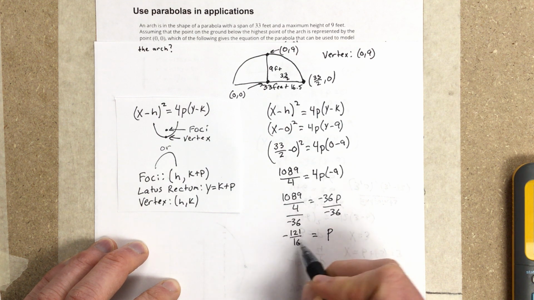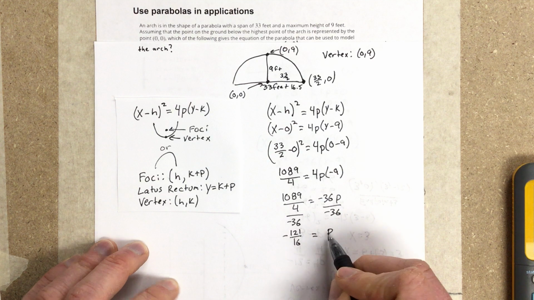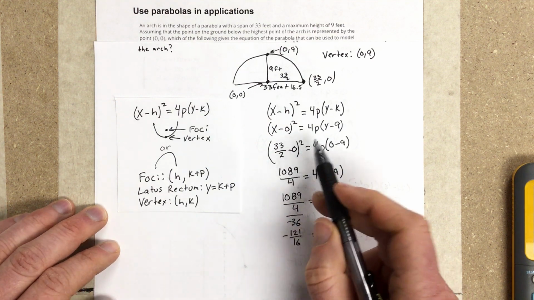So then if I found negative 121 over 16 for p, I can plug that back into my equation.